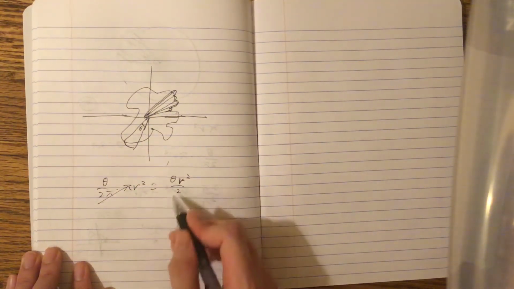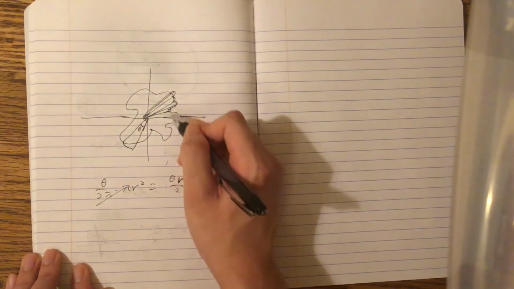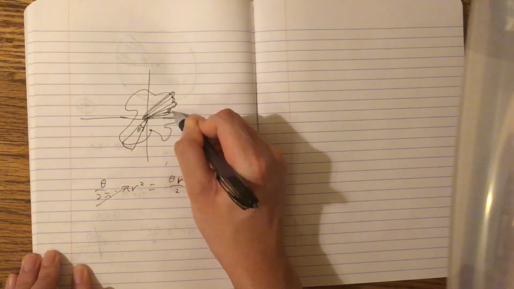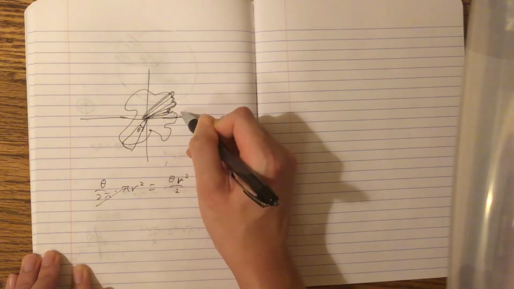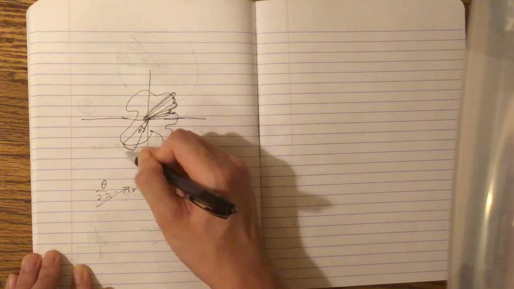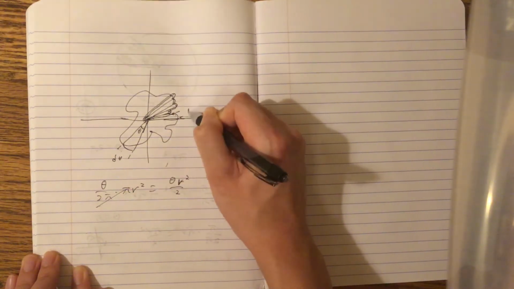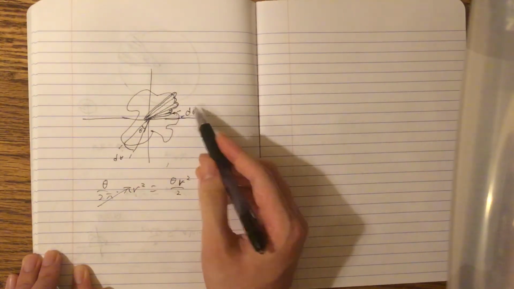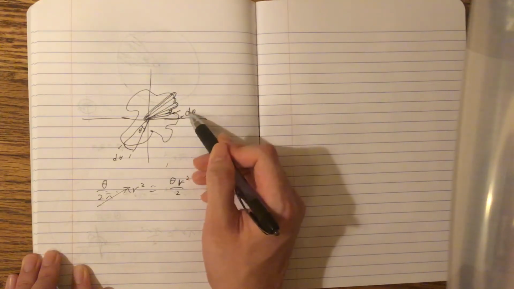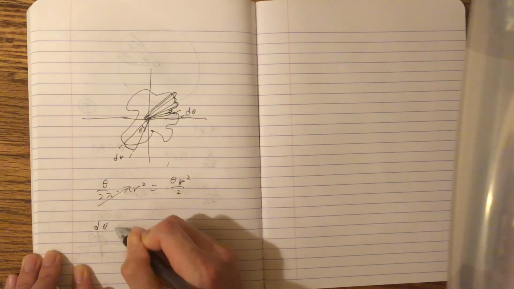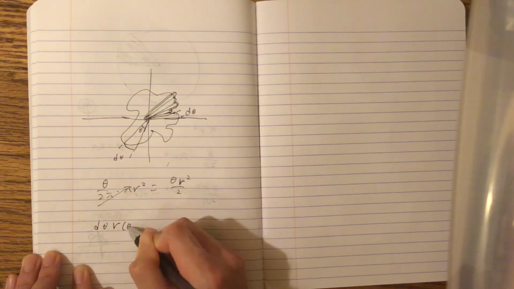So let's call the angle from here to here some d theta, and from here to here is also some d theta. By the way, my drawing is not exact, so it would be something like this. D theta, and r is a function of theta.